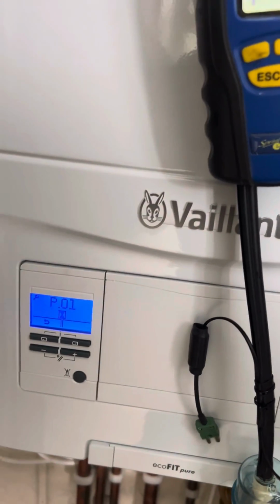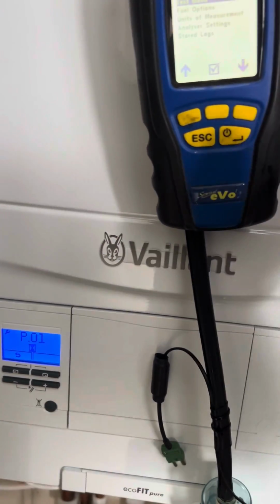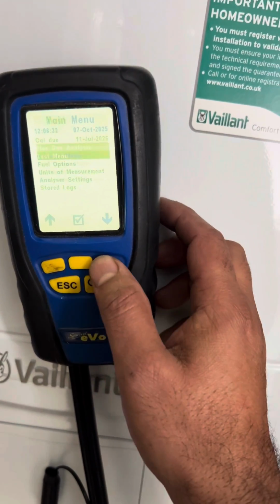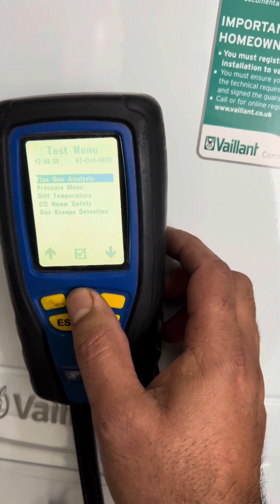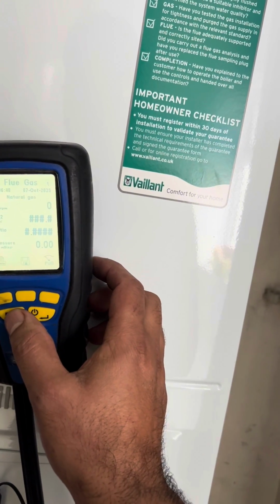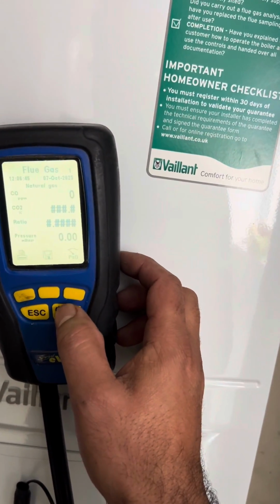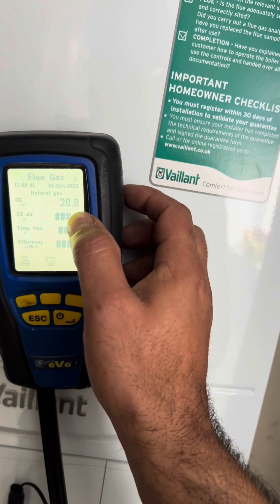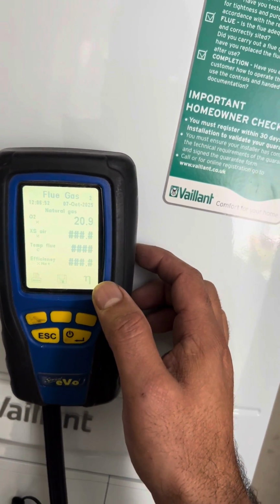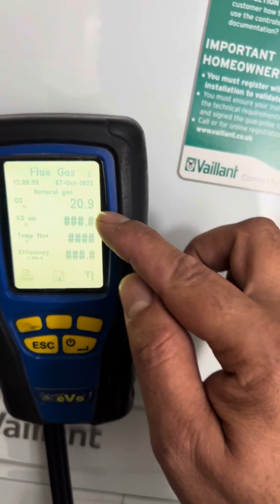While the boiler is getting ready, let's select the analyzer. We need to go to the test menu, flue gas analyzer, press OK. Because my analyzer is working, we need to check one more thing, whether it's in the room or outside. The O2 must be 20.9. If not, then we need to go outside, otherwise there is something wrong in the room, but we have 20.9 O2 in the room, so we are fine.